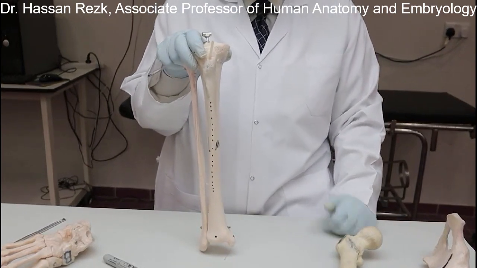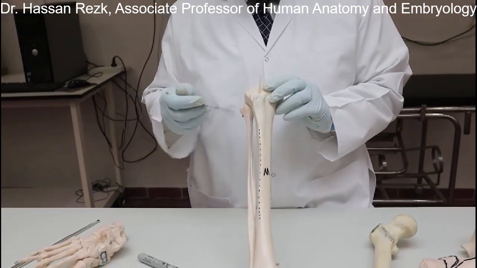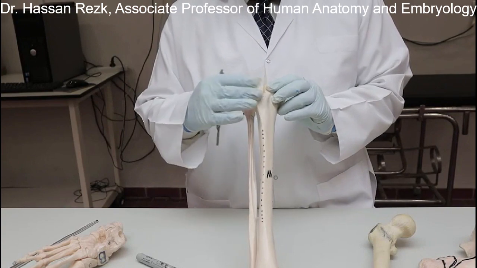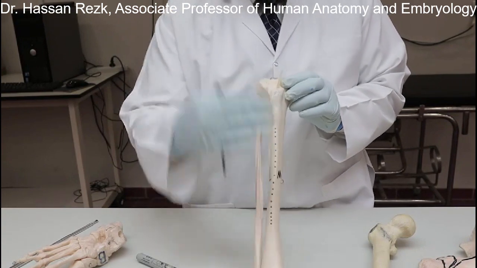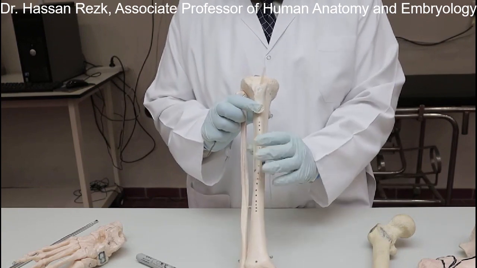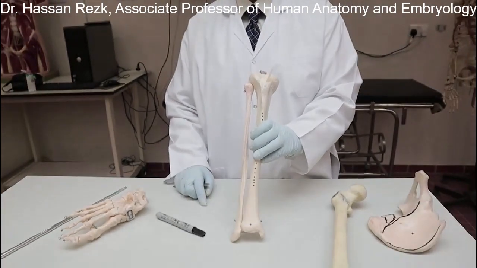the tibia. Then anterior from posterior by the tibial tuberosity. So the tibial tuberosity differentiates the anterior direction from the posterior direction. So by this distribution, this tibia is the right tibia.